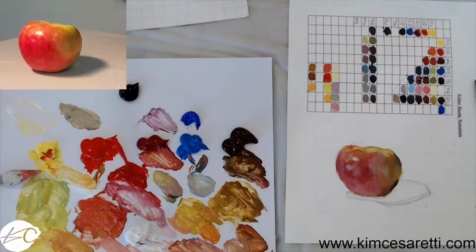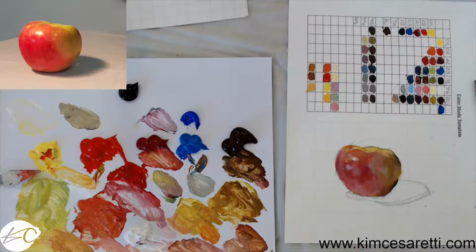Range of color. All right. So now if I go into that, I'm going to go into the shadow.